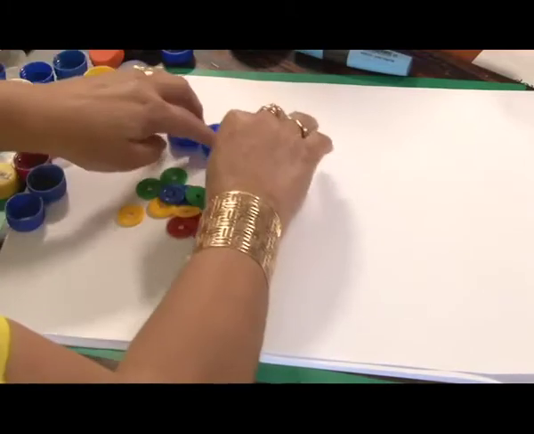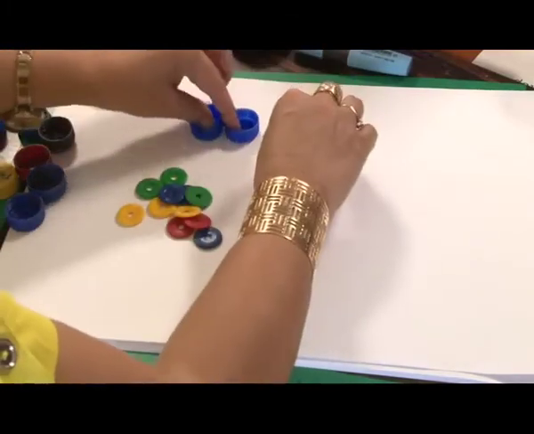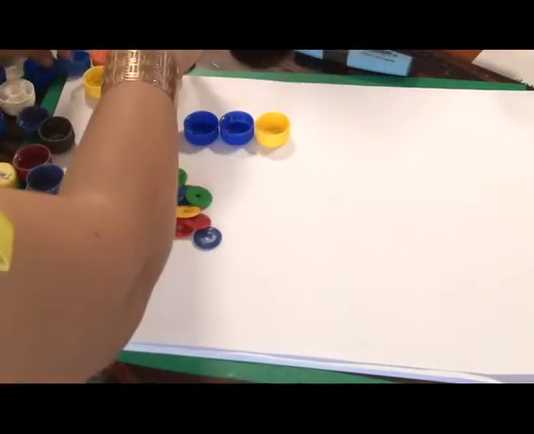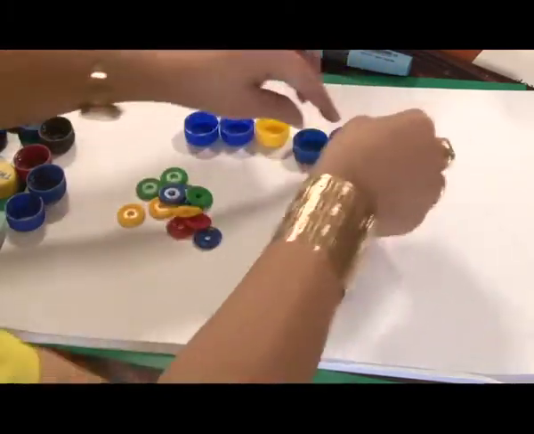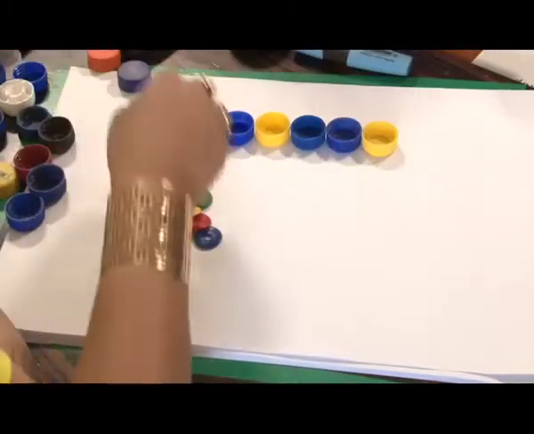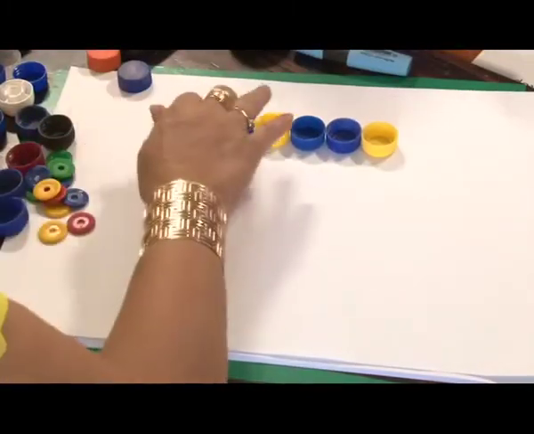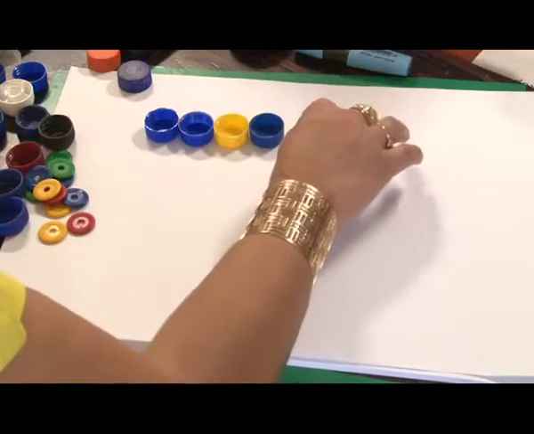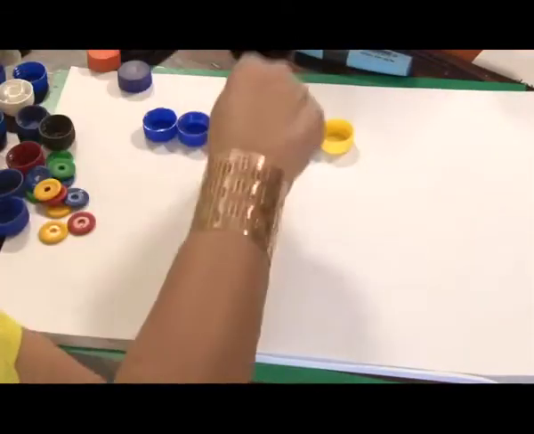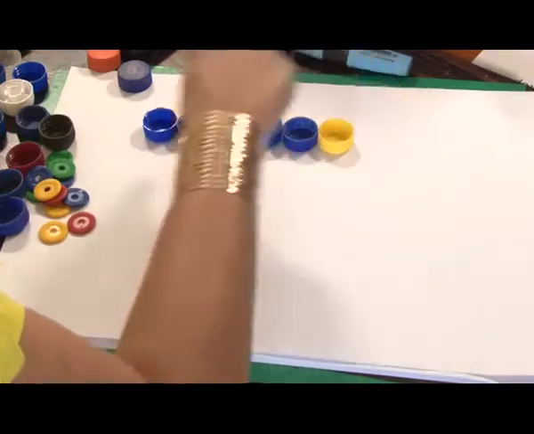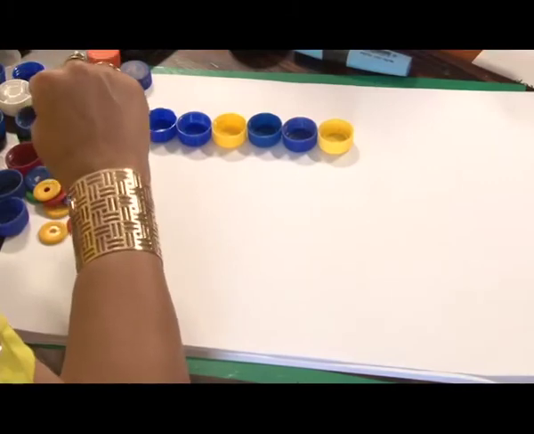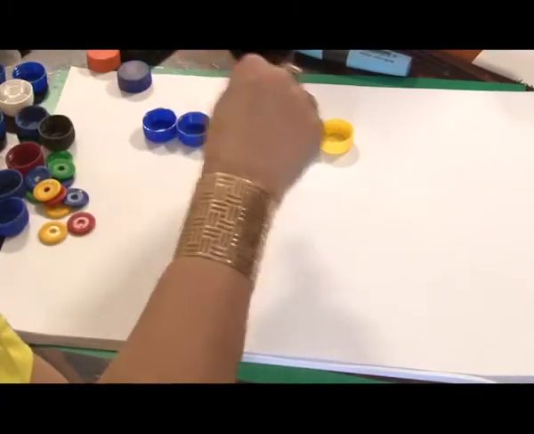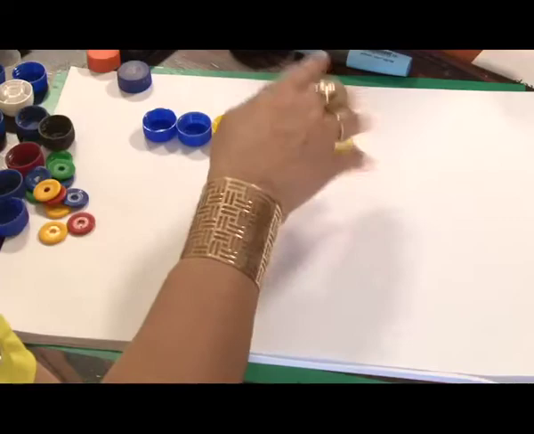So as a teacher, I start by putting 2 blue bottle caps and 1 yellow. 2 blue bottle caps and 1 yellow. And then I would ask my learner to continue. So the learner will continue. The learner will see that every time he needs to put 2 blue bottle caps and then 1 yellow. So this is how we can do sequencing in class. Very practical.